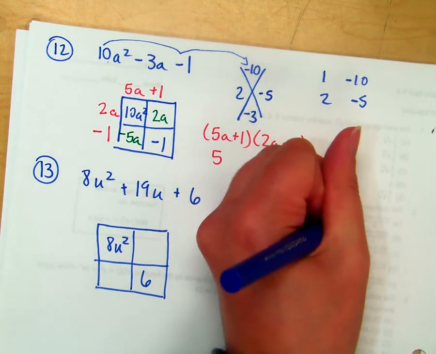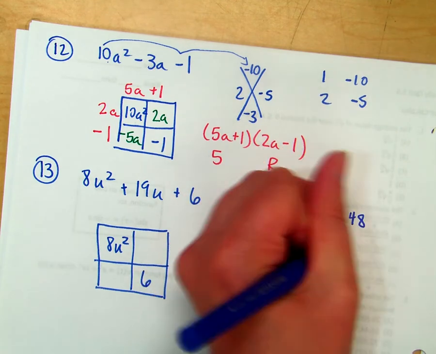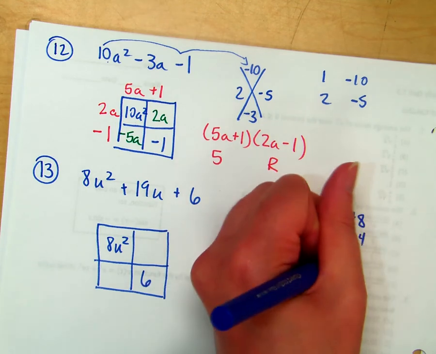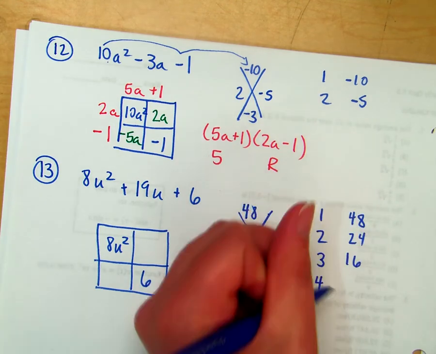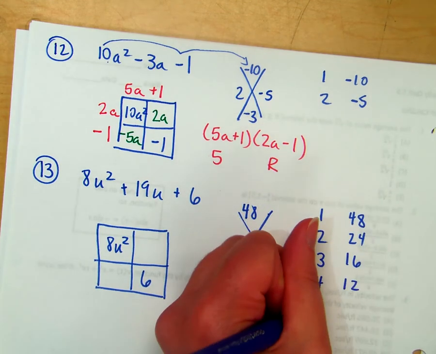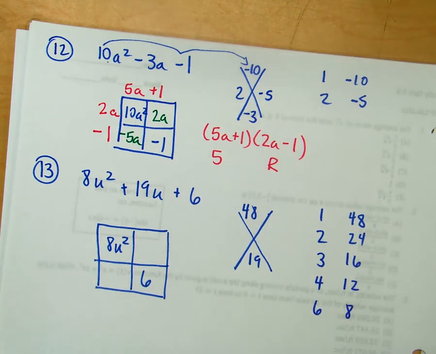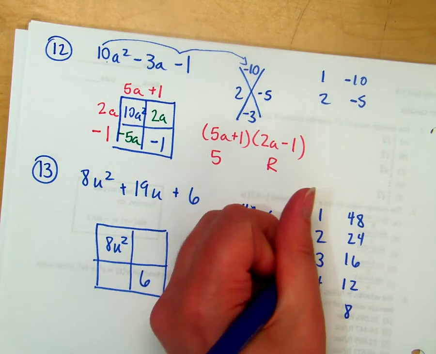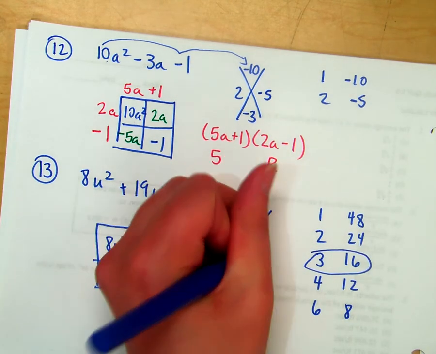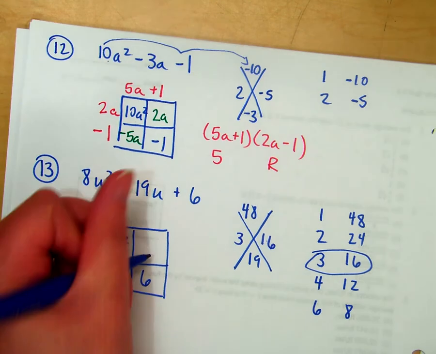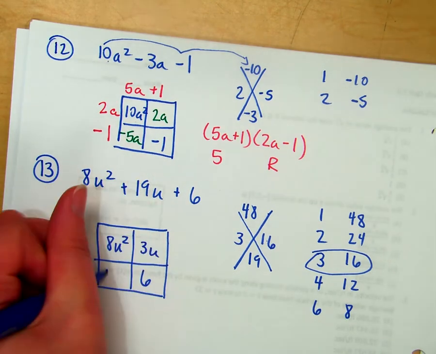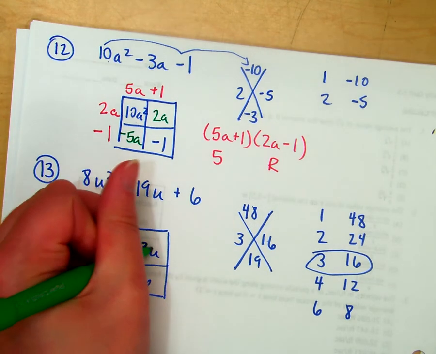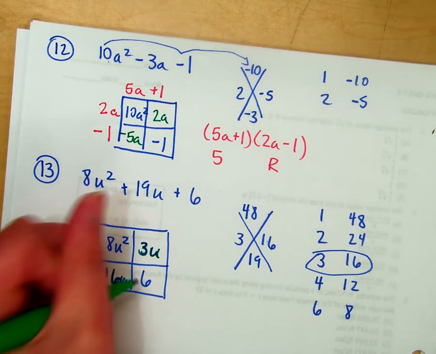So lots of factors of 48. 1 and 48, 2 and 24, 3 and 16, 4 and 12, 6 and 8. So lots of factors. We are multiplying to get a positive and adding to get a positive. So we're looking at 3 and 16. So 3u and 16u. Oh, I've been doing that in green. I don't know if you can even tell that.